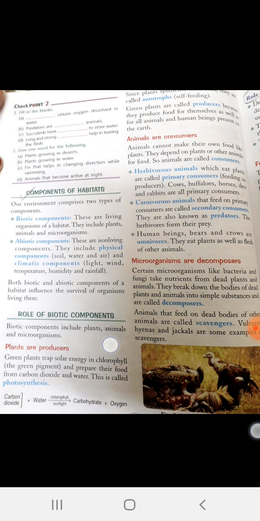Certain organisms like bacteria and fungi take nutrients from dead plants and animals. Whatever is left over when plants and animals are dead, these microorganisms like bacteria and fungi take food from dead plants and animals. They feed on dead plants and animals. They break down the bodies of dead plants and animals into simple substances, and that's why they are called decomposers.